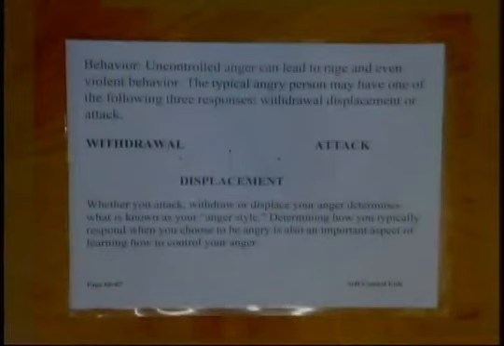Wow. So I wanted to go back to my first slide, okay? The first slide on the screen. And remember, this is page 66 and 67 of the self-control unit, the intermediate series, and it says, behavior uncontrolled anger can lead to rage and even violent behavior. 6 years old here.